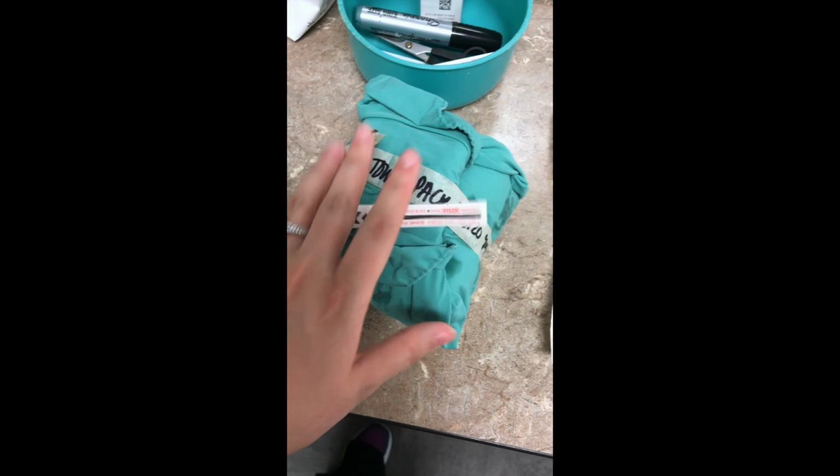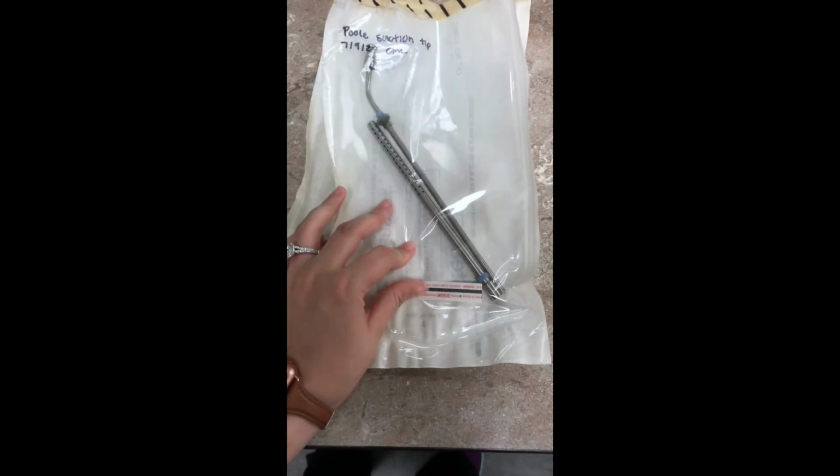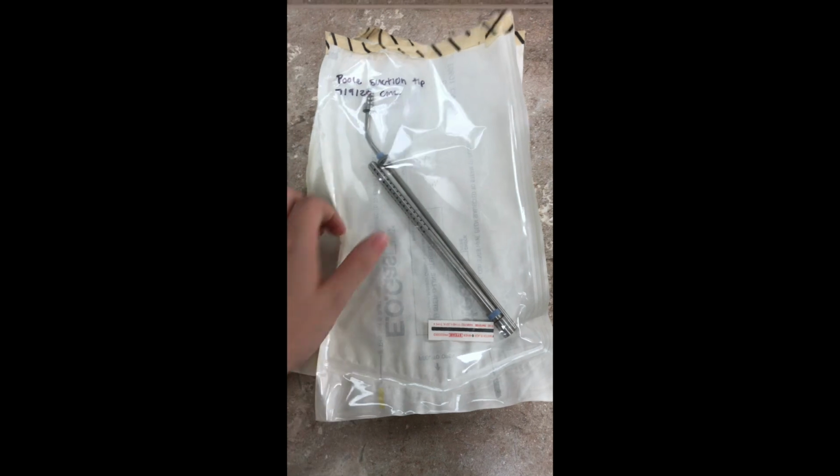I'm not going to open that, but you can see through this pack the tape has turned black, and your indicator strip that is inside the pack is black as well. That's how you know that your pack has been sterilized.